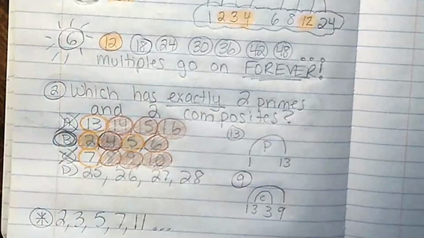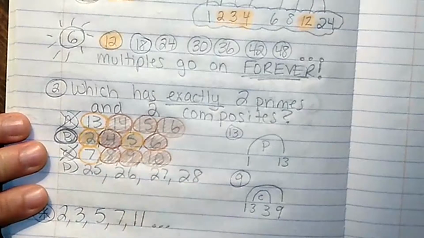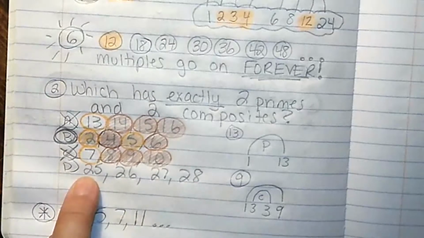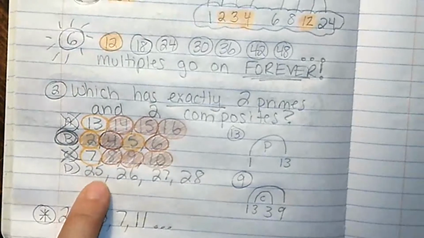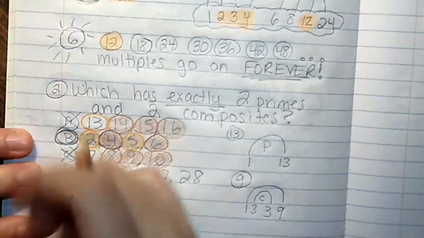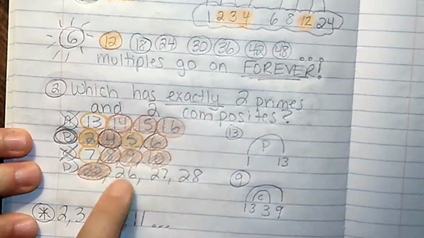All right, last one. 25, 26, 27, 28. Let's start with 25. 1 times 25. And now look, it ends in a 5. So I know 5 would work in its rainbow. So that number is composite. 26 is even. So we know that number is composite.